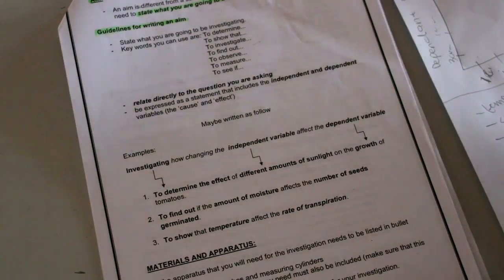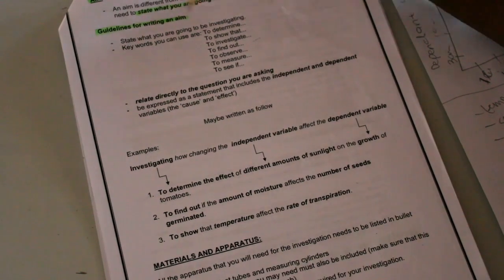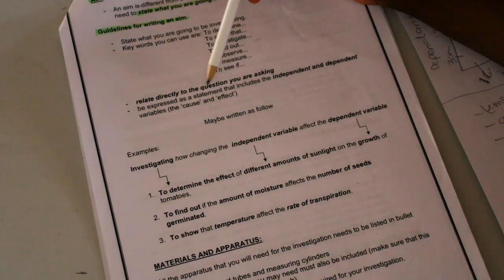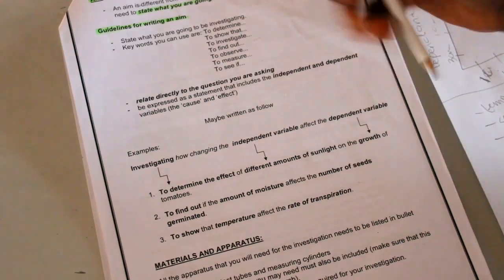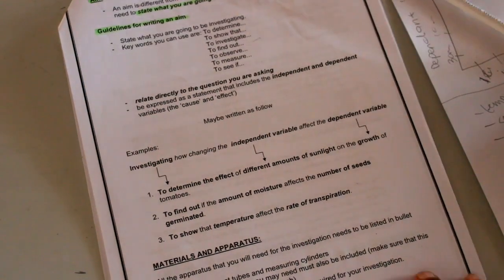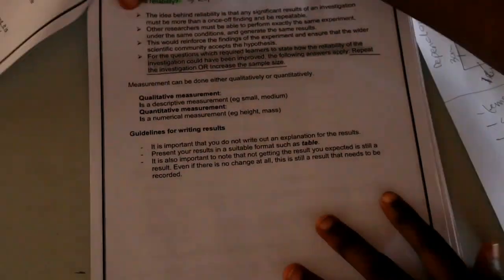So you can say to determine, to show that, to investigate, to find out, to observe, to measure. So relate directly to the question you are asking. So here are the examples as shown below. You can read through that.